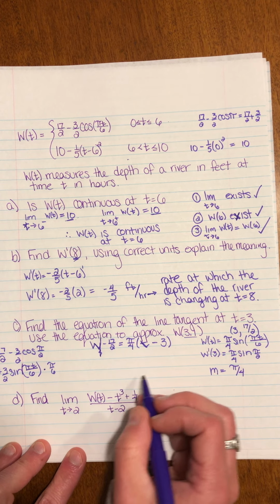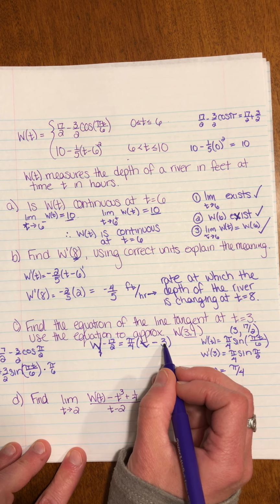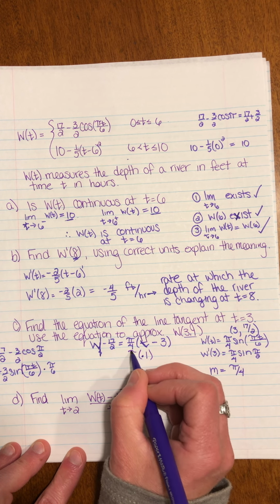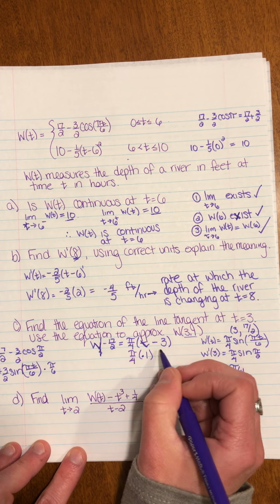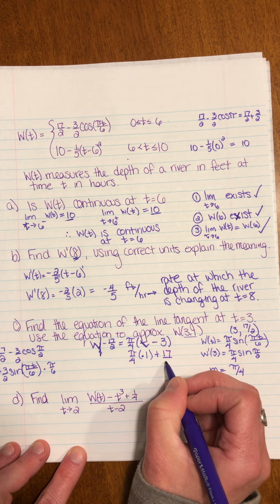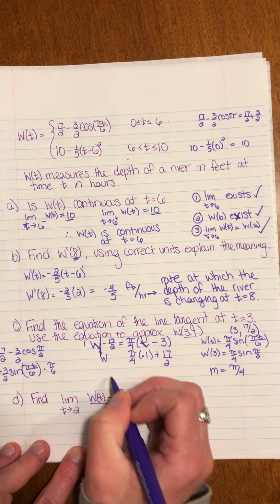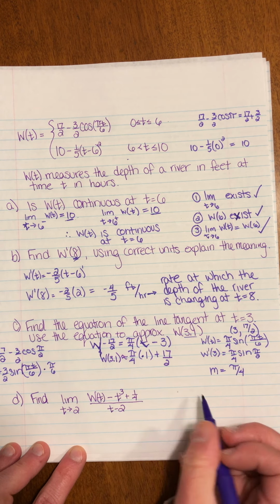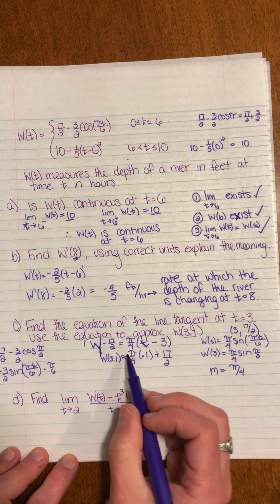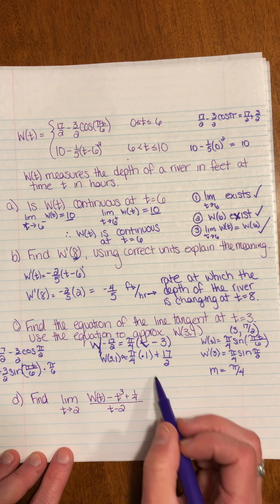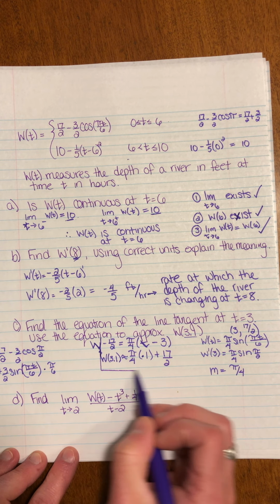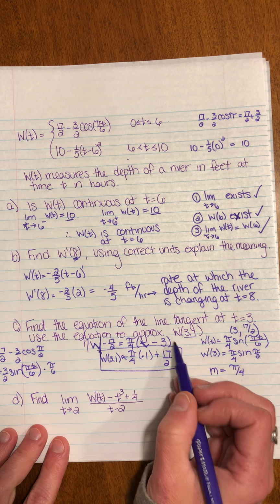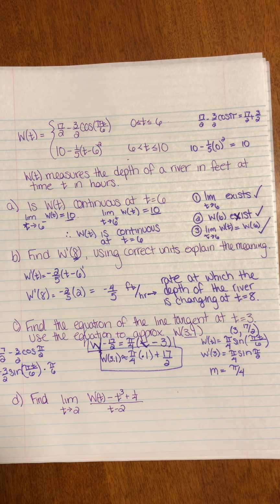Drop in 3.1 for t. So it's going to be 3.1 minus 3, that's 0.1, times pi over 4. We're going to add 17 over 2. And that's what w of 3.1 is approximately equal to. I'm not even going to simplify that. I'm not even bothering. There's a pi there. There's decimal and fraction being multiplied. This is good enough for that AP. And this is my equation of the line tangent above it.